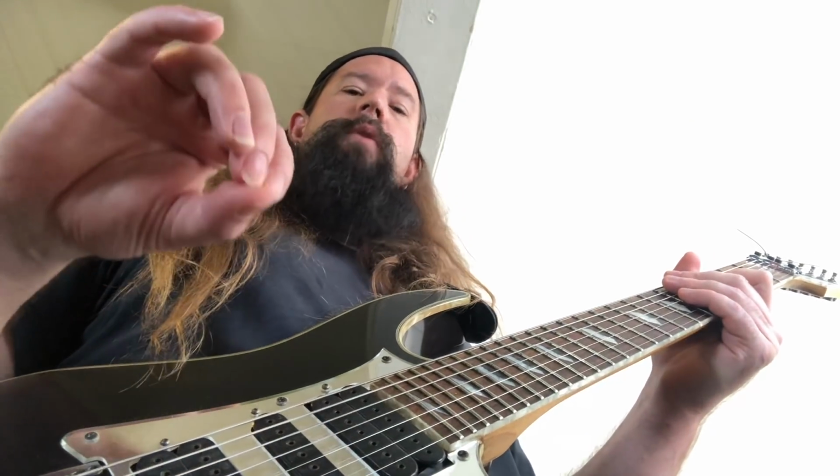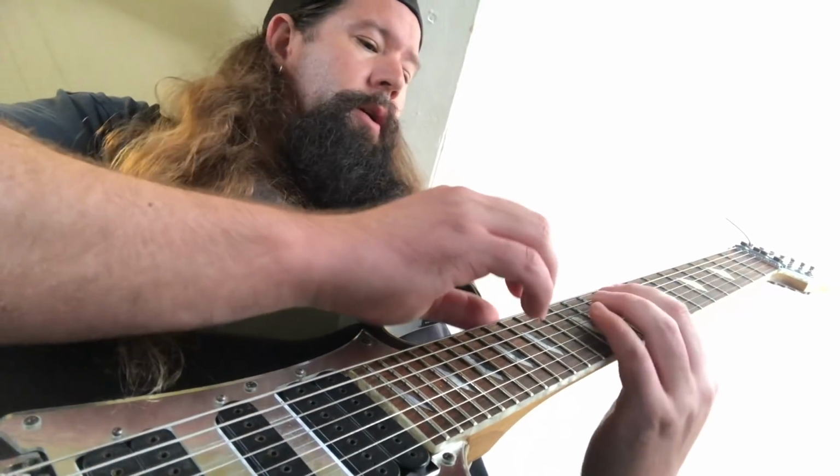Tragically, I just realized I forgot to include the fully diminished 7 lick, so here it is.